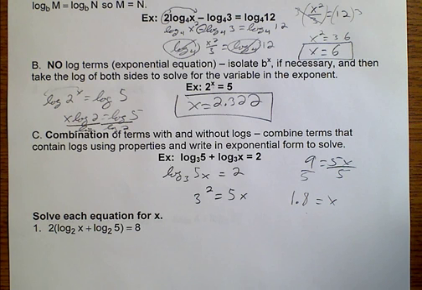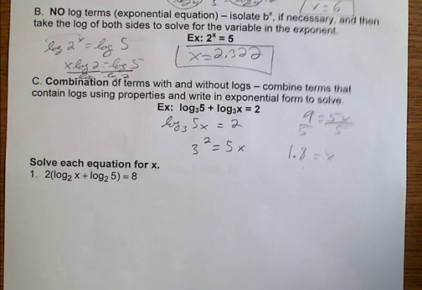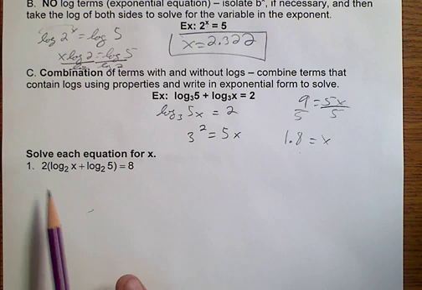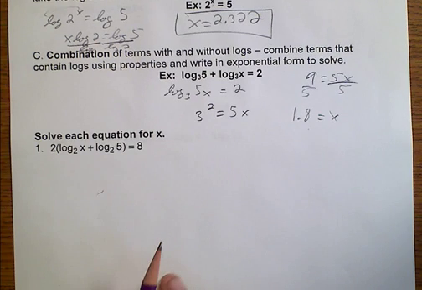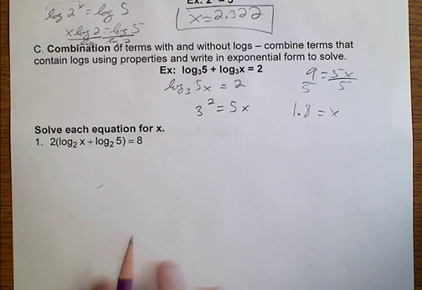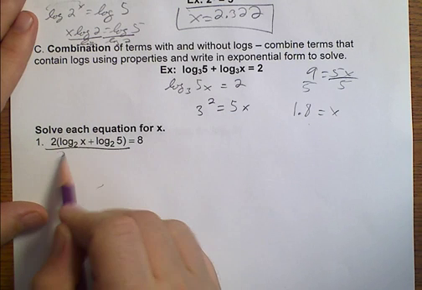Let's go ahead and move on to the actual numbered examples. So this is type C. It's got a mix of everything. So we're going to go ahead and simplify as much as we can. I'm going to go ahead and divide by 2 just to get rid of that.